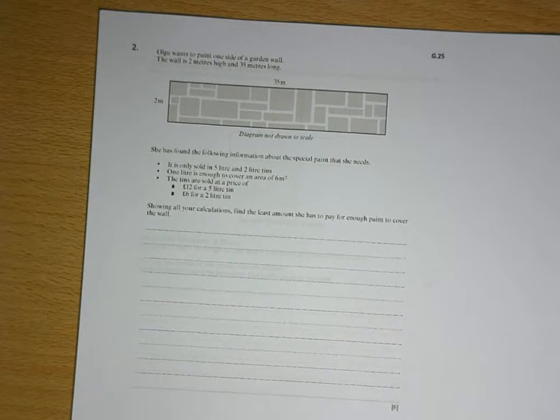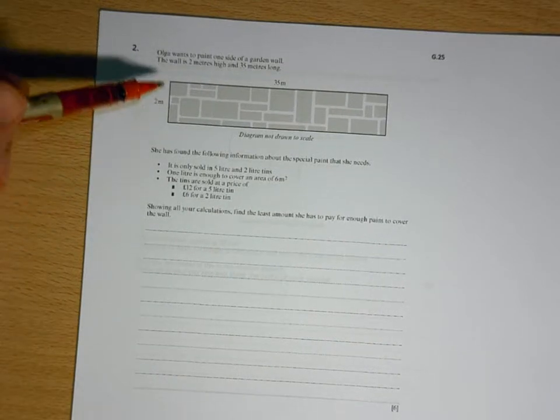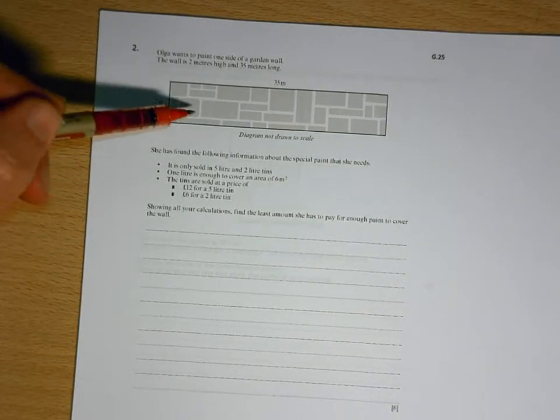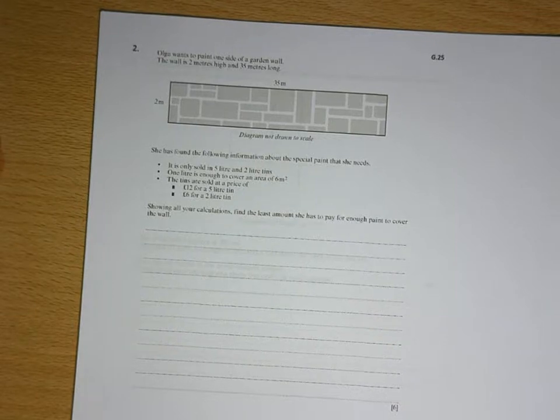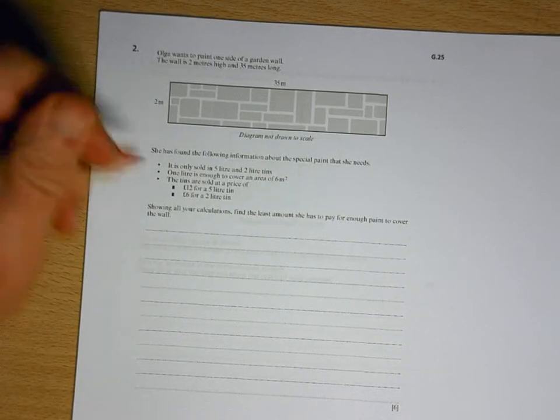So what we need to do is find the least amount she has to pay for enough paint to cover the wall. So the first thing to do is to work out how many square metres there are in that wall. So what is the area of the wall?